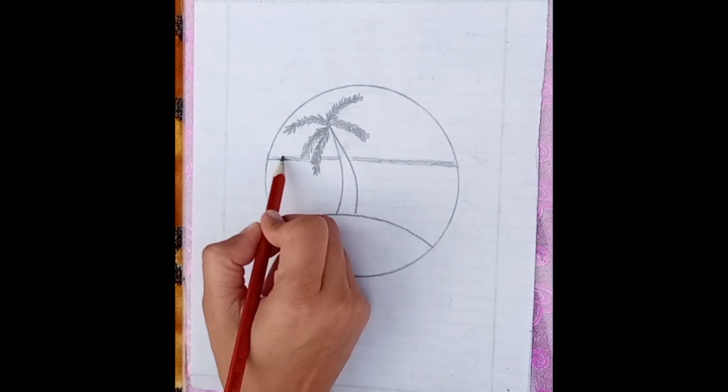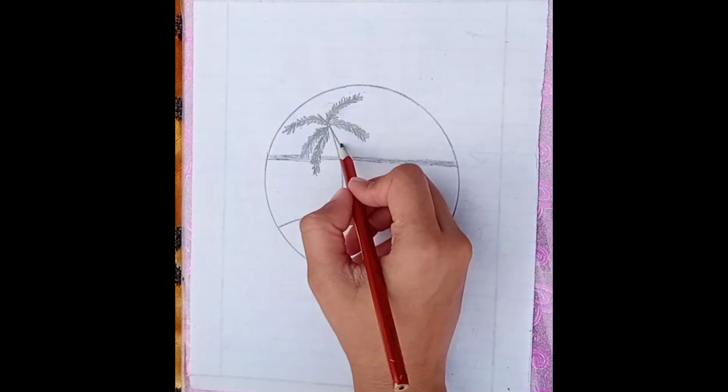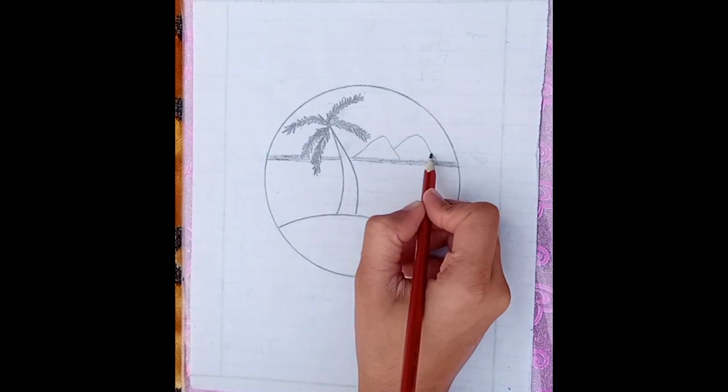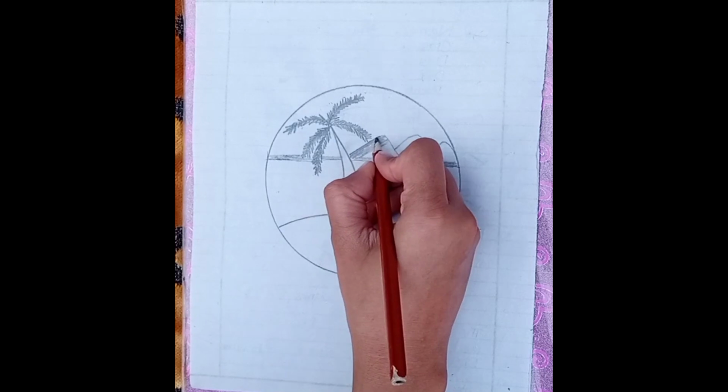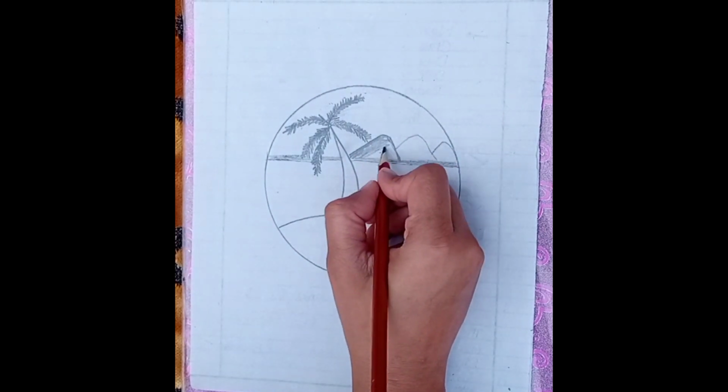Now it's time to add colors. Don't forget to play with light and shadow, adding highlight to the top of trees and shadow beneath the rocks to create depth and contrast.